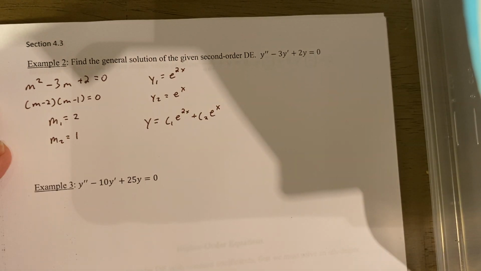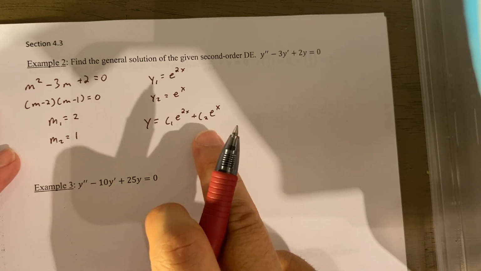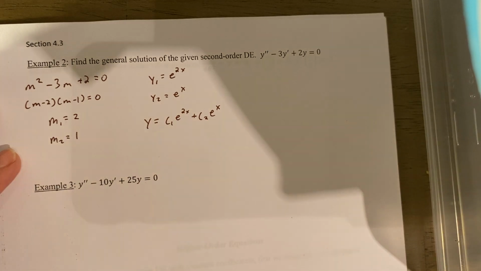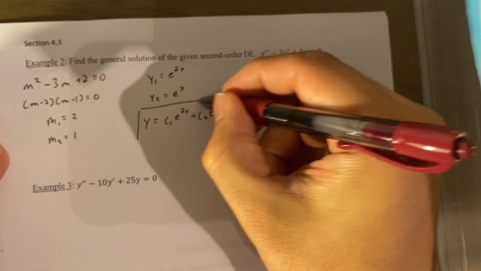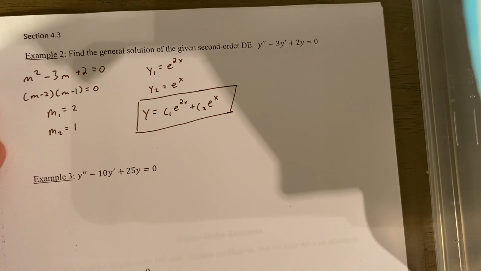And that will be my solution. Again, you could have had c sub 1 e to the x plus c sub 2 e to the 2x. All right. So this is my solution to that second order differential equation with constant coefficients.